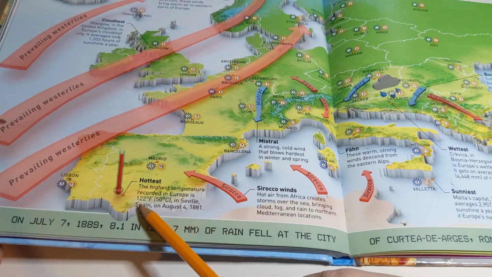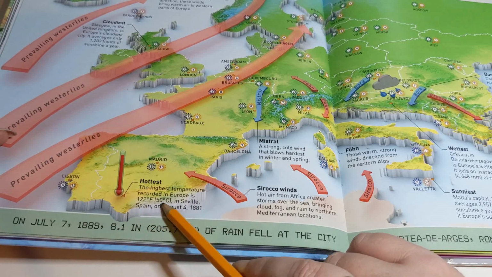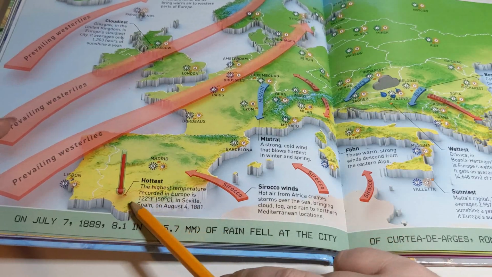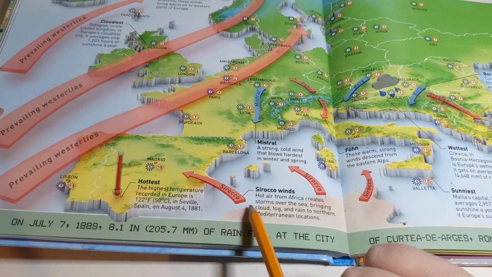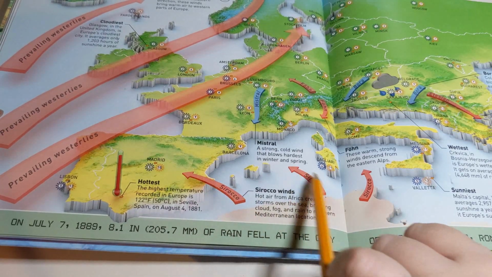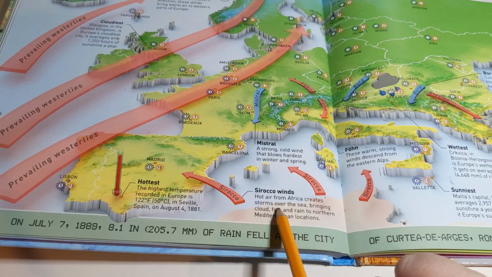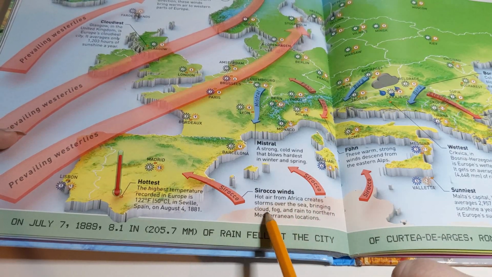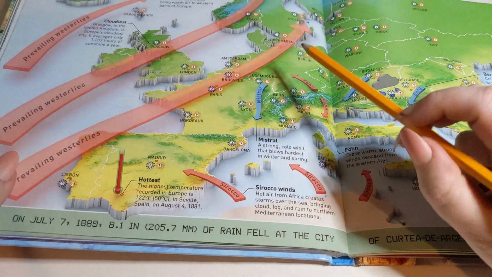The highest temperature recorded in Europe is 122 degrees Fahrenheit or 50 degrees Celsius in Seville, Spain on August 4th, 1881. My goodness. Here's the Sirocco winds coming up from Africa. It says hot air from Africa creates storms over the sea, bringing cloud, fog, and rain to northern Mediterranean locations.